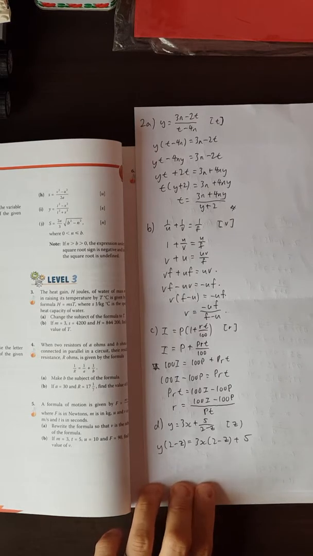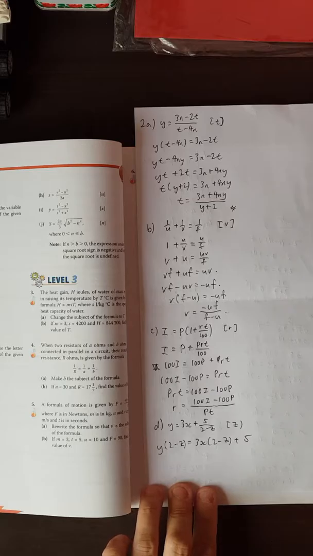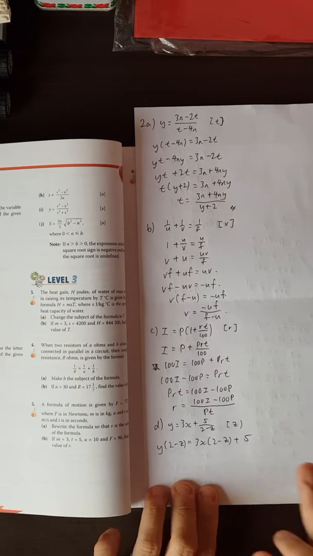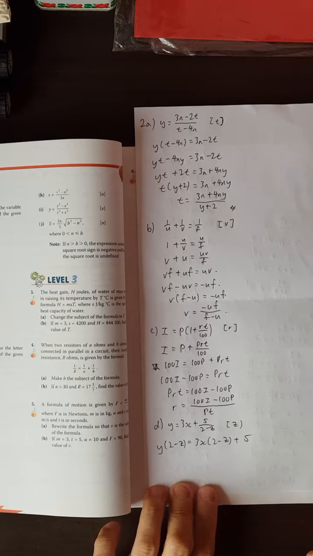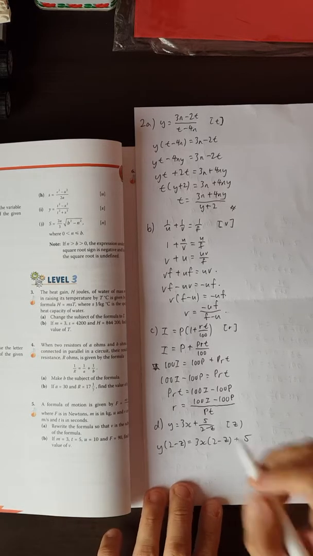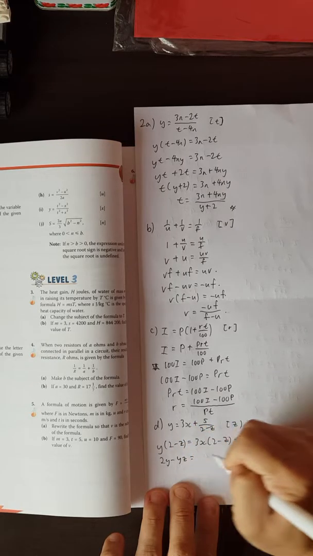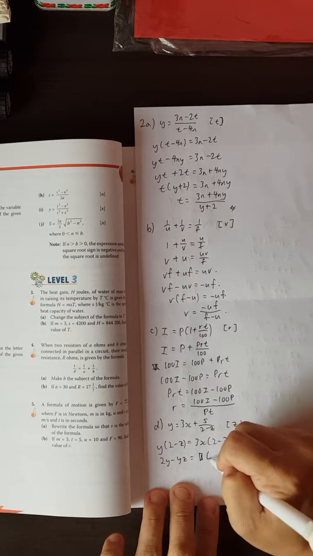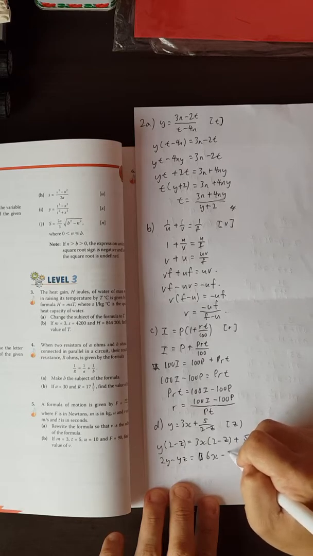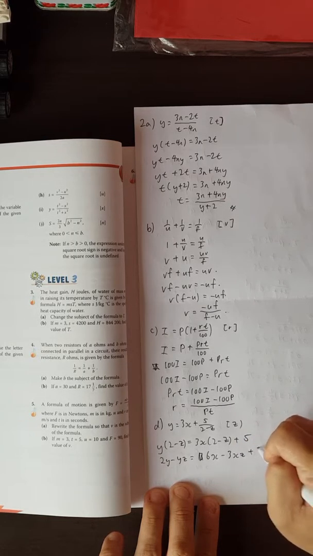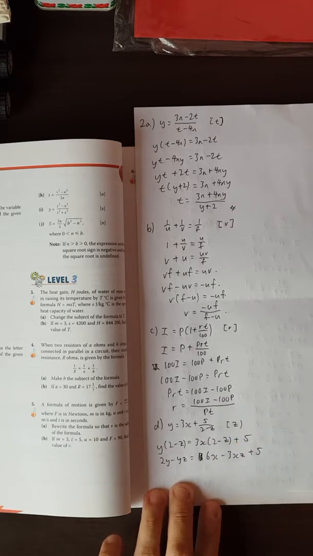And this method is very useful for solving equations also, which next chapter 3 we are going to touch on. Using this method to remove fraction is the best. It's the easiest method. Then now expand. 2y minus yz equals to 6x minus 3xz plus 5. Right. Then now I want to make z the subject, terms with z on one side.